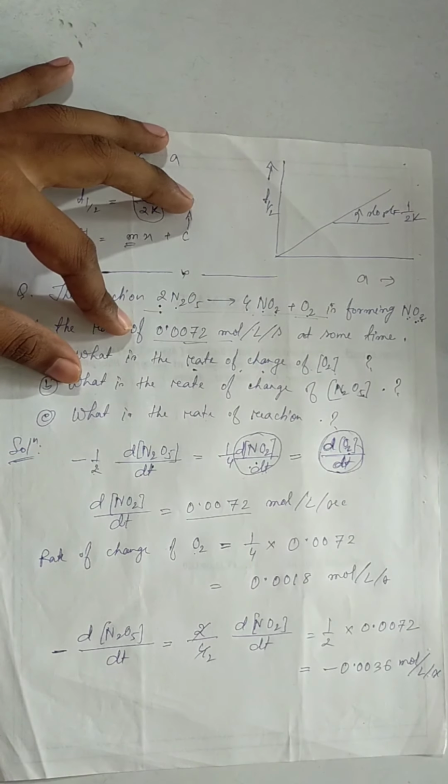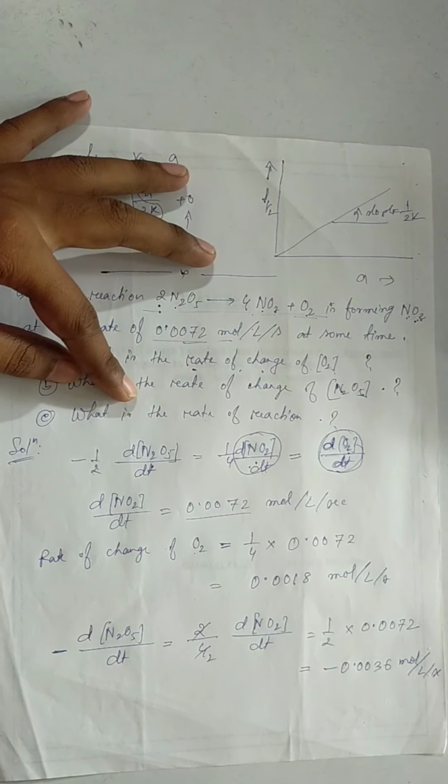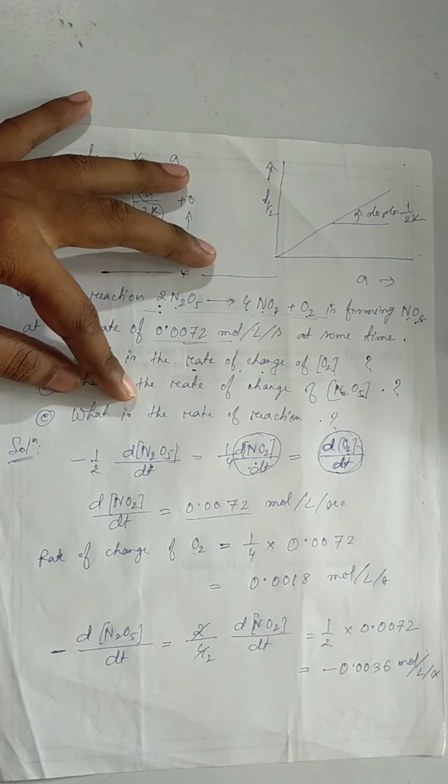Again, if we are going to evaluate the rate of reaction, then what will be the rate of reaction?